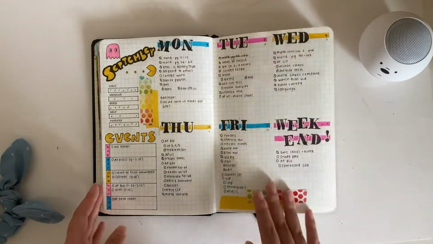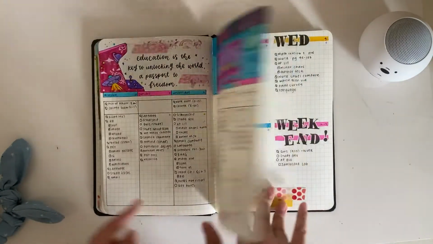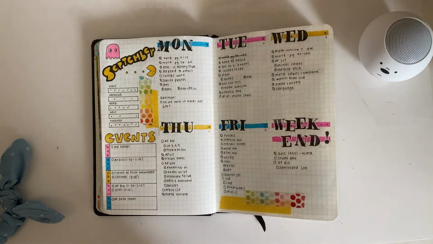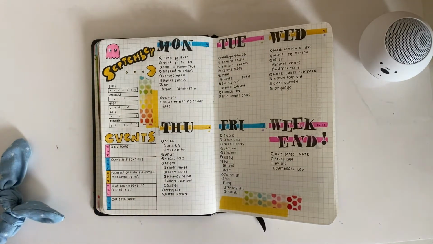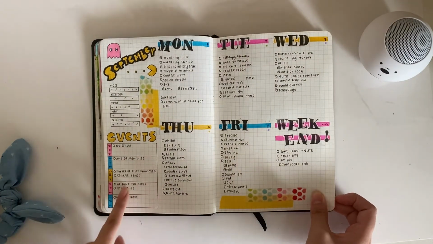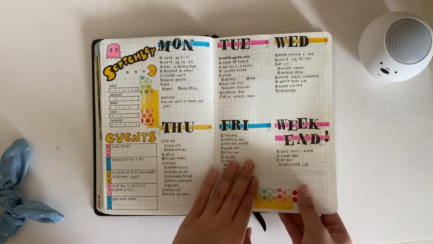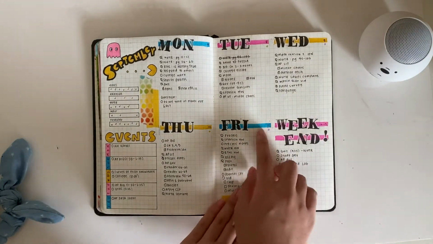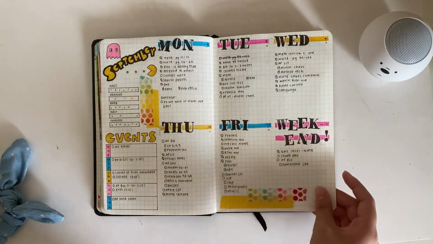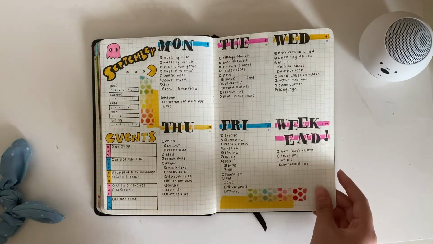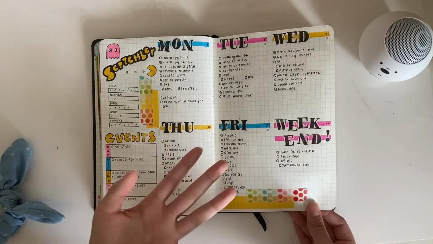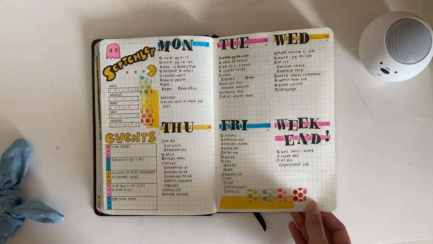I also had, I believe, an events page over here because school was getting a little bit busy and there were a lot of things going on outside of class, so this was a really nice place to put my events. If you look closely, I have some white outlines over here using the white gel pen, because it just makes everything stand out a little bit more. Obviously, if you check out my Instagram, you'll be able to see more detailed pictures of these spreads, but I'm just giving an overview of everything.